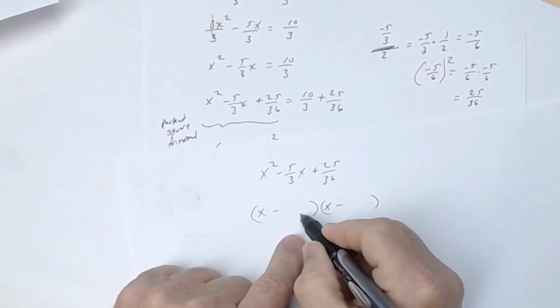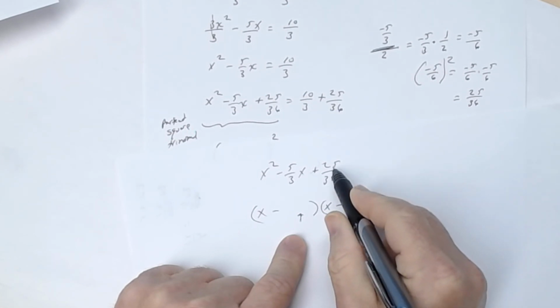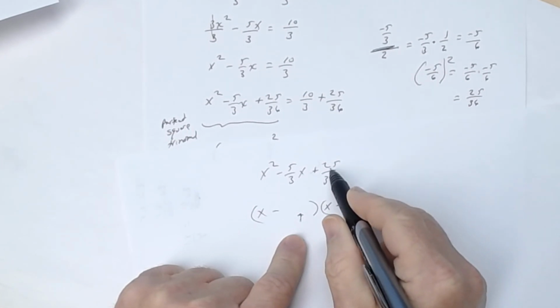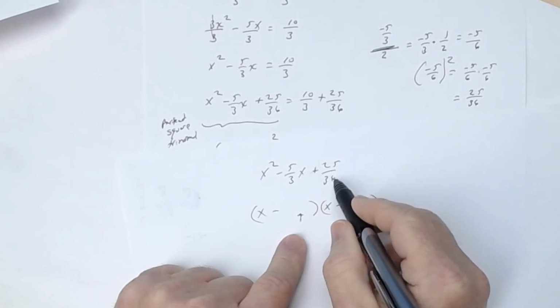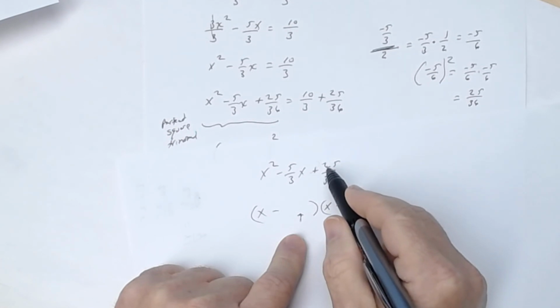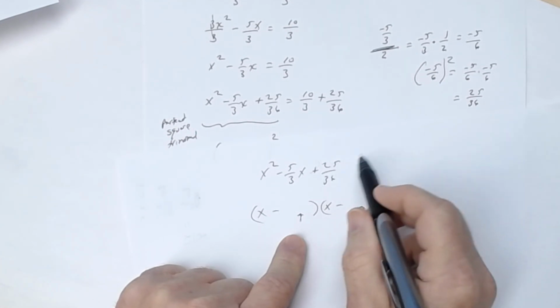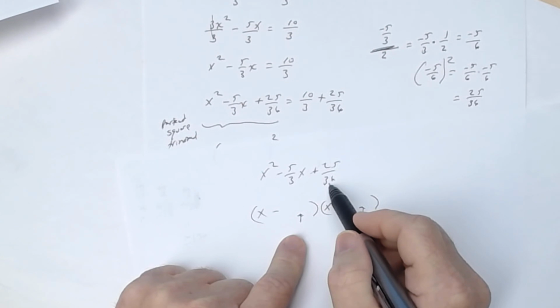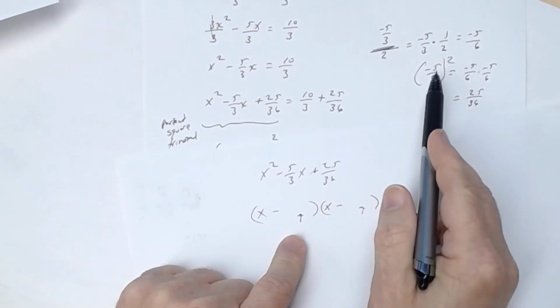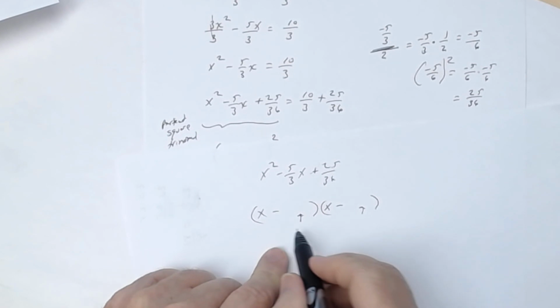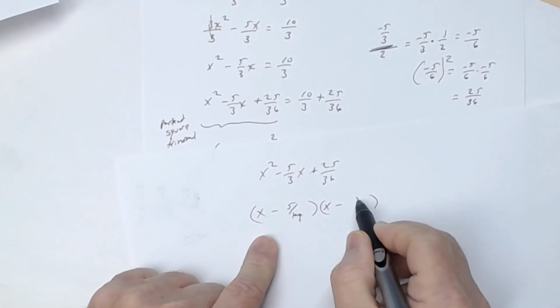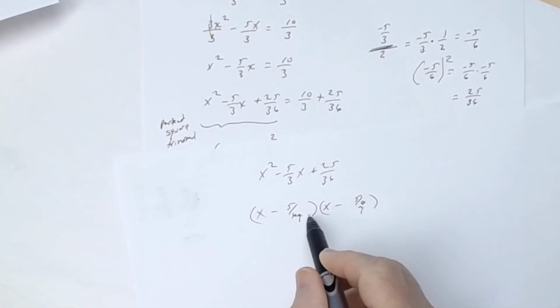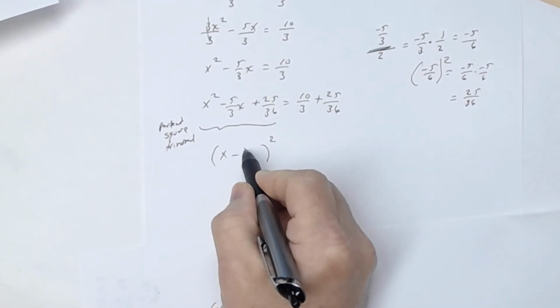You're asking yourself, well, what goes here? Well, what number times itself is 25 over 36? Well, let's think of 25. Now, hopefully by now you notice that the numerator and the denominator are perfect squares. They're always going to be like that because you're squaring it, right? So what times what is 25? Well, 5. What times itself is 36? 6. And notice that that's what you see here, negative 5/6. So 5/6, 5/6. And so that's going to go here. So that's going to be x minus 5/6.